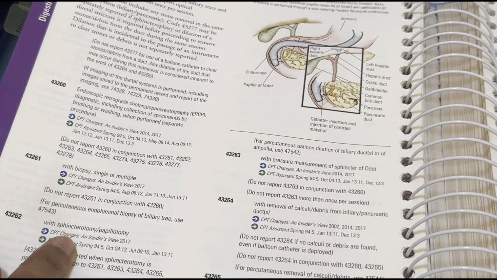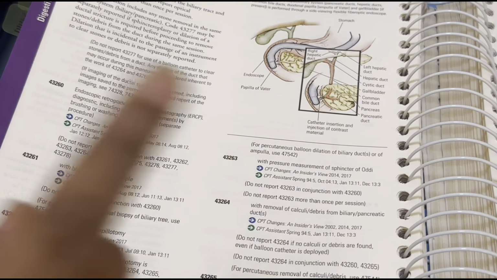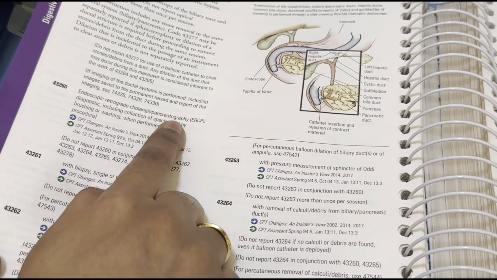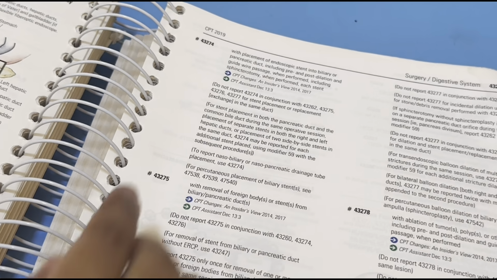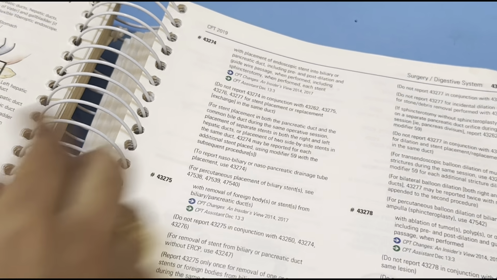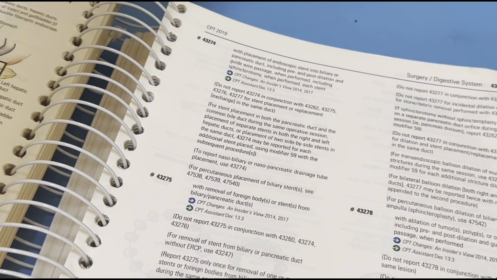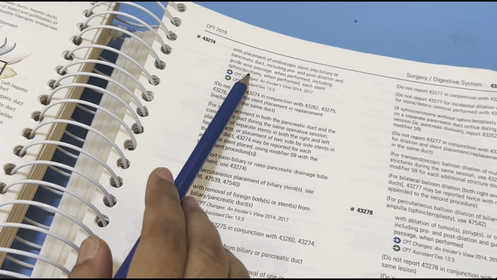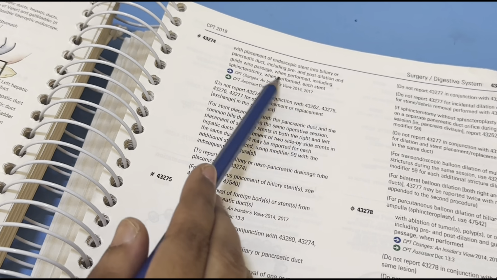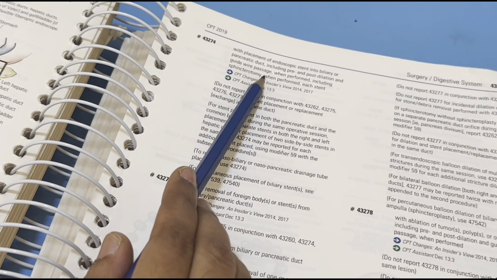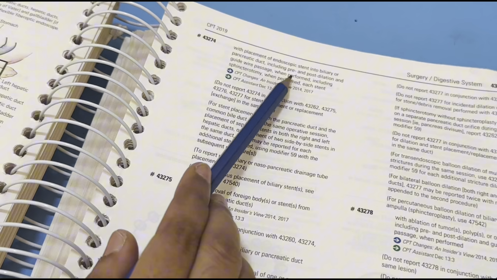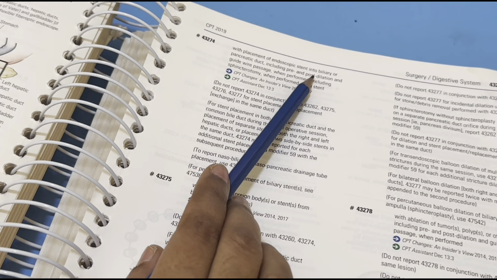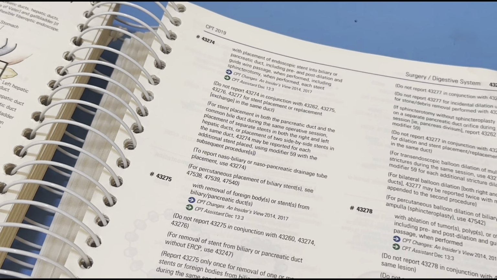So there are so many codes under ERCP. What we are looking for is 43274. How do you read 43274? Again, ERCP with placement of endoscopic stent into biliary or pancreatic duct, including pre and post dilation and guide wire passage when performed, including sphincterotomy when performed, each stent. Yes, this is what we need, right? Sphincterotomy with placement of stent. So everything is there in the description of code 43274. ERCP with, what is in the question? ERCP with the stent placed in bile duct.